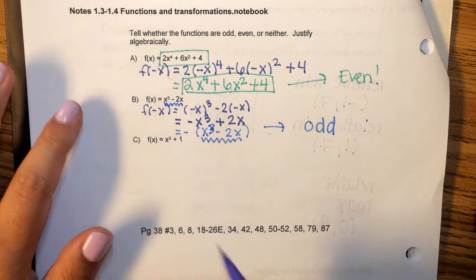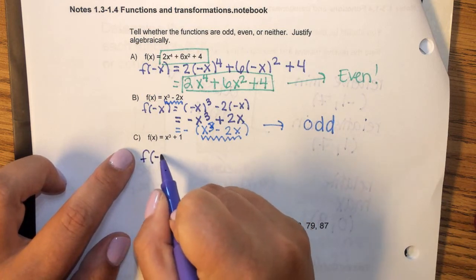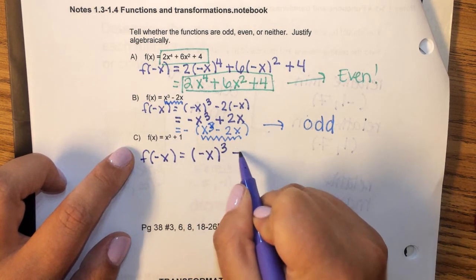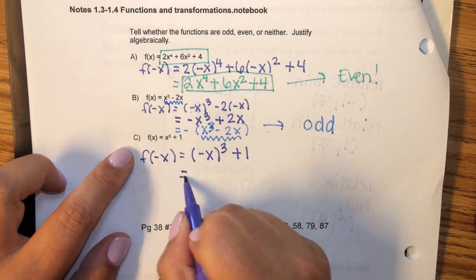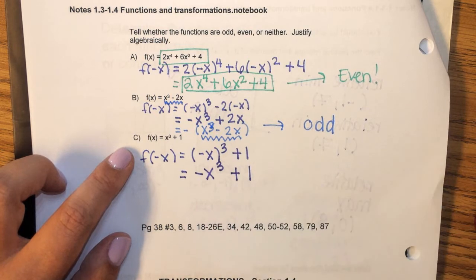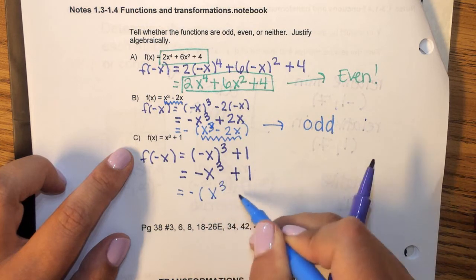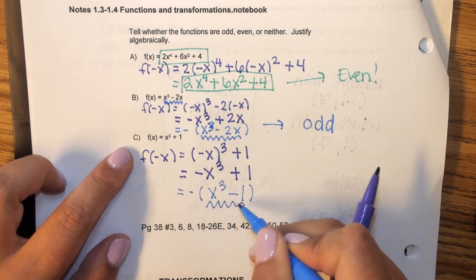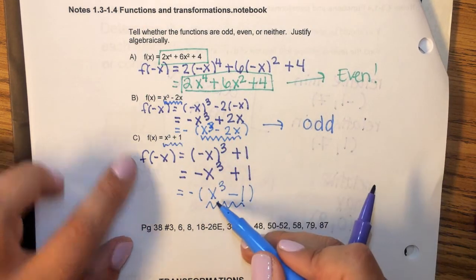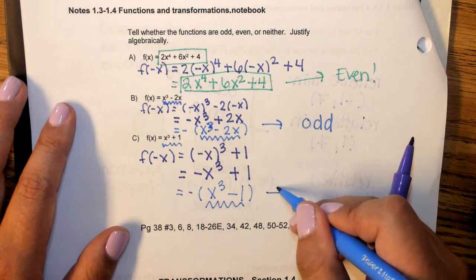Okay. Last but not least, we have the third one, f of x equals x cubed plus 1. So we're going to take f of negative x. We're plugging in negative x cubed plus 1. And this will get us negative x cubed plus 1. Now, even if I wanted to take out that negative in the front and try to factor it out, the inside here says x cubed minus 1. That is not what we started with over here. So because this inside does not match the exact original output, this one is going to be neither.